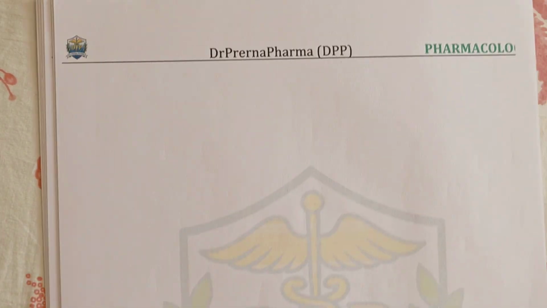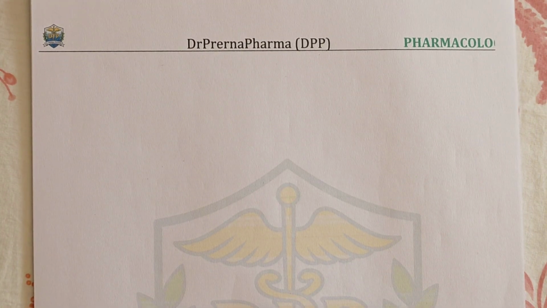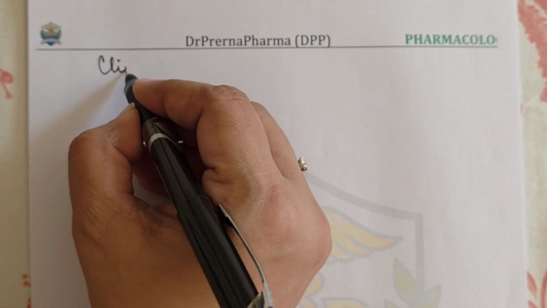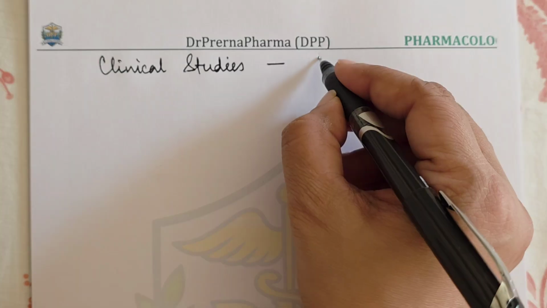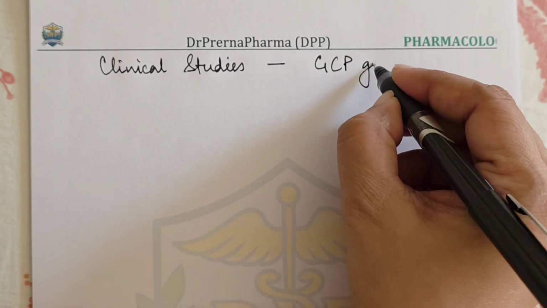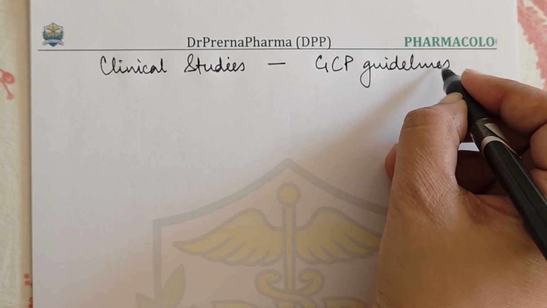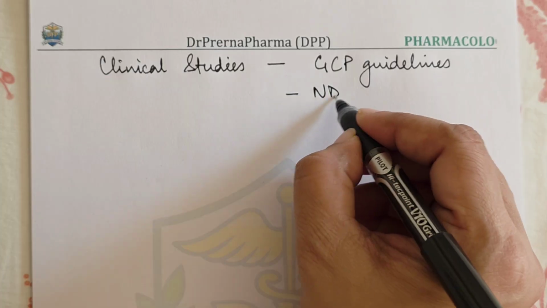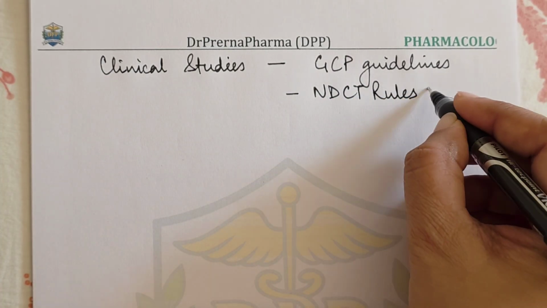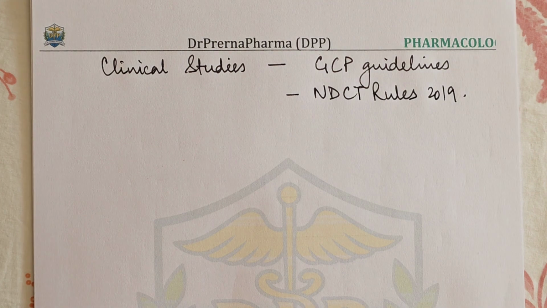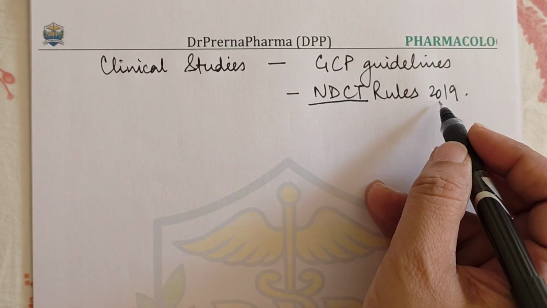Then next we come to the clinical studies. Now there are 2-3 important things. They are done as per the GCP guidelines, that is good clinical practices. All the clinical trials are done as per the New Drugs and Clinical Trial Rules 2019.